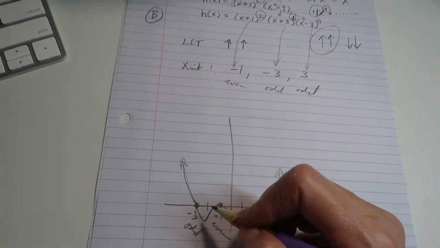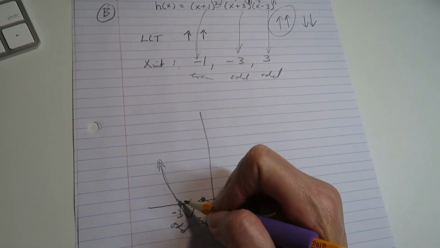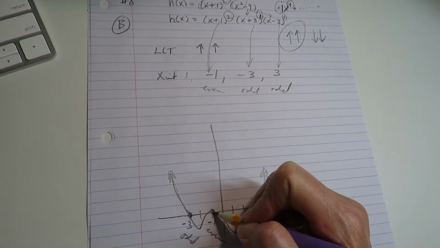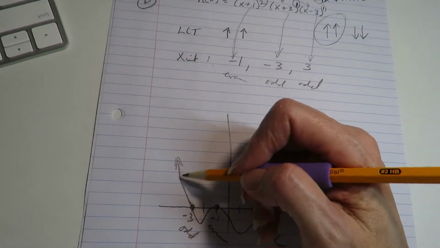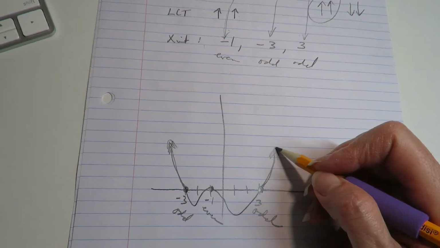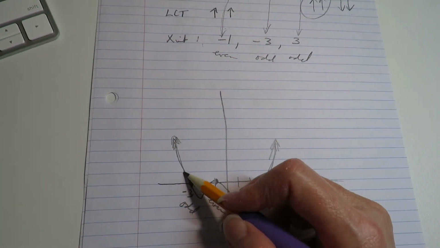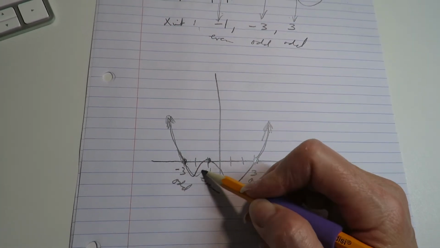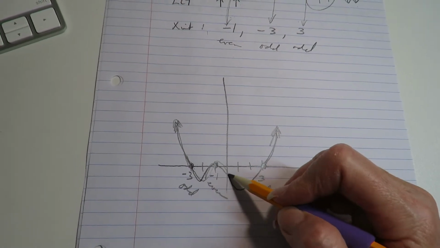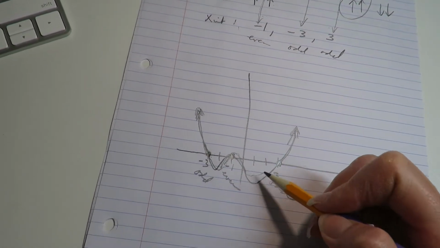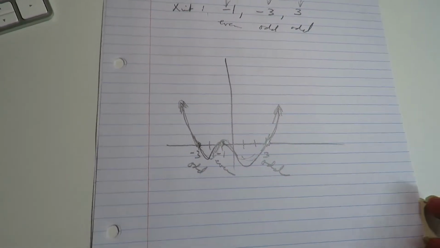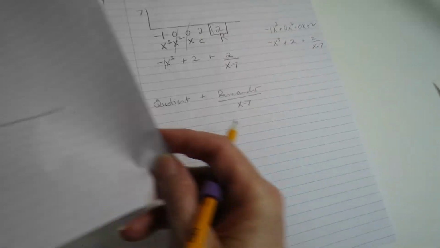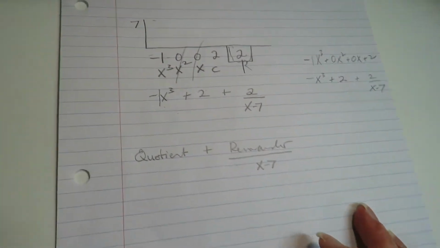Let me also say, let me back up a minute. So I put up my x-intercepts, so my x-intercepts are negative 3, negative 1, and 3. Then on the ends, I say that I'm up, and then at negative 3, I'm odd, which means I go through. At negative 1, I'm even, so notice that this looks parabolic. And then at 3, I'm odd, so I go through. And it should all snap together. So that's part B.